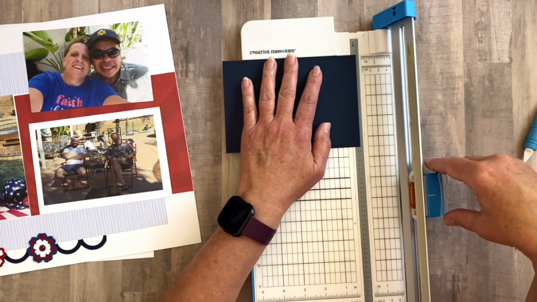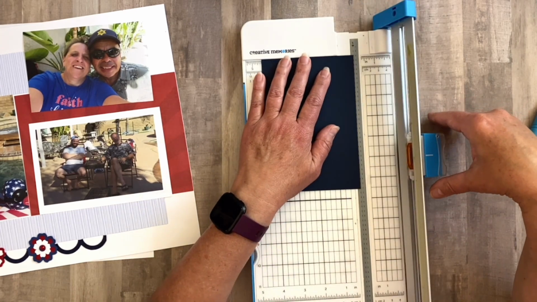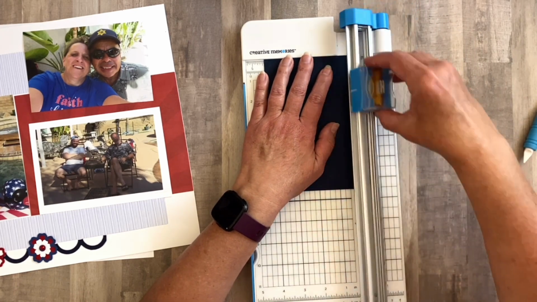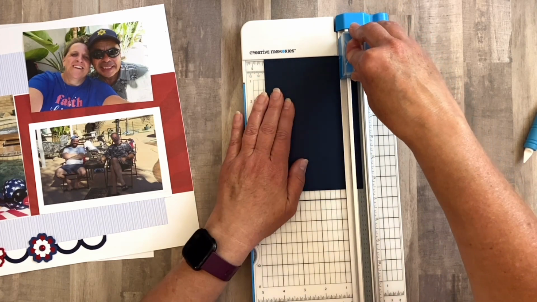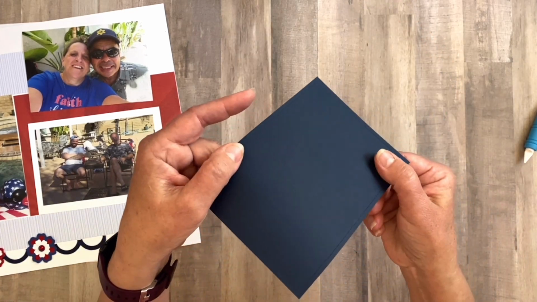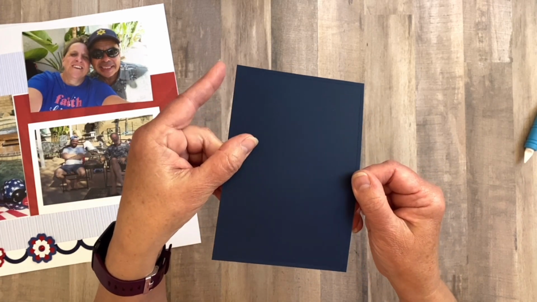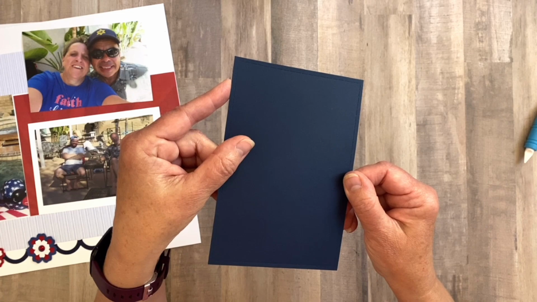And turn and do it again. And then the last time you have 2 lines, makes it a little bit easier. Line it up on that second line again. And there you go. You can see the little bit of texture that added to this photo mat.